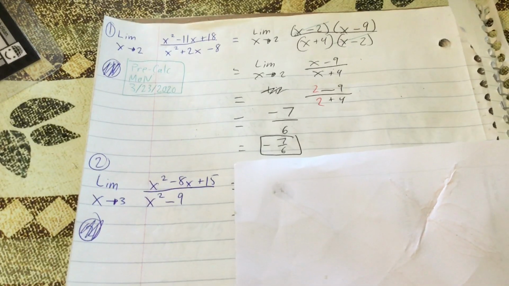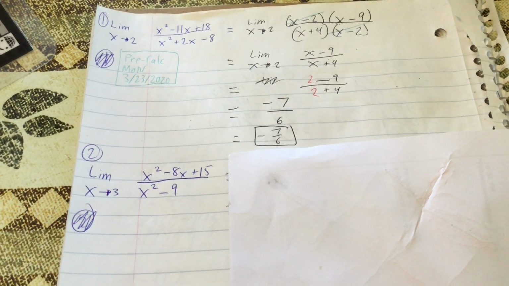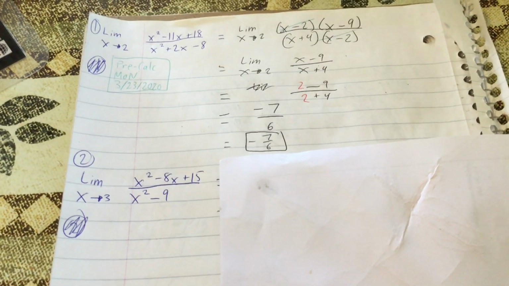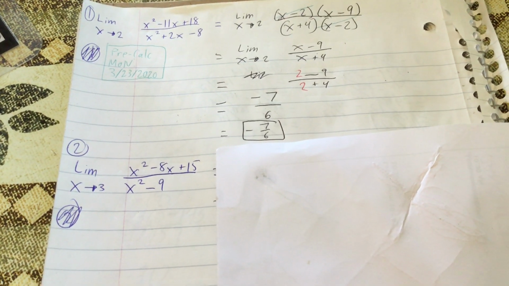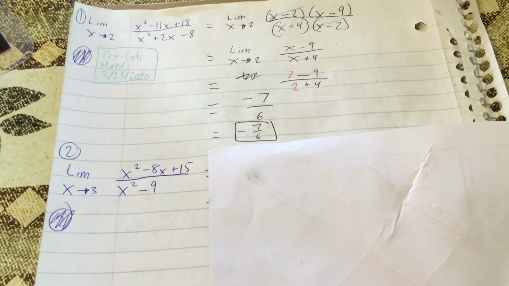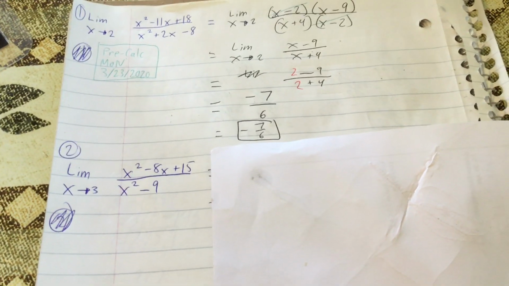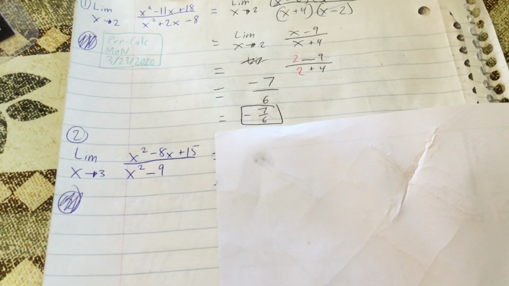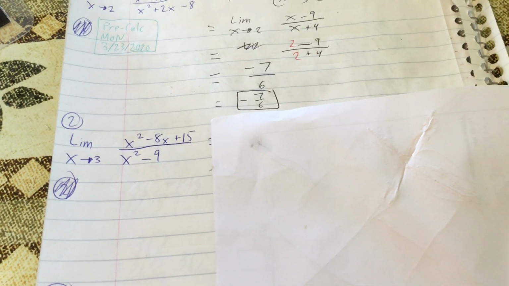Okay, so what this means is as x approaches 2, as x gets arbitrarily closer and closer to 2, y gets arbitrarily closer and closer to negative 7, 6. However, the point 2 comma negative 7, 6 is actually a hole in the graph. Okay, see if you can do problem number 2 independently by pausing the video.